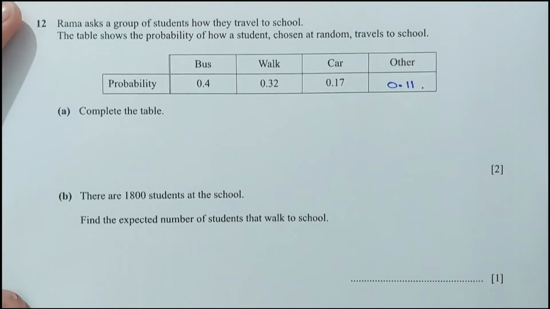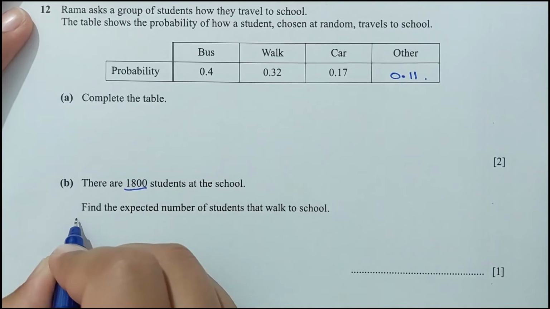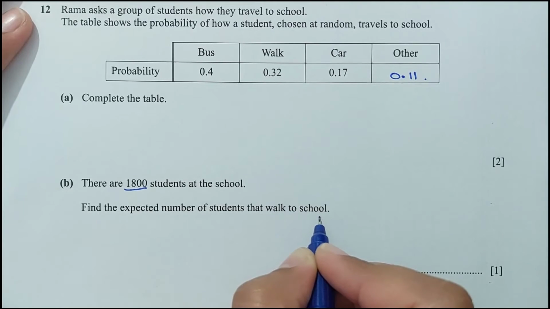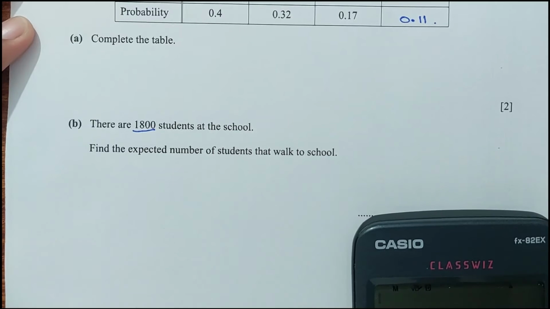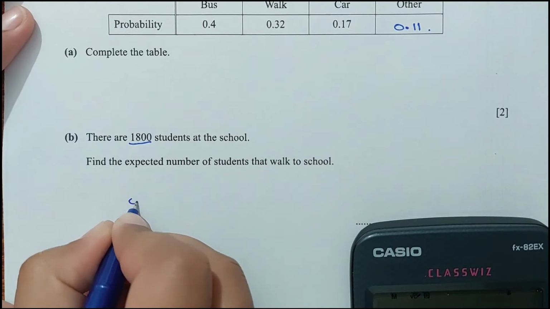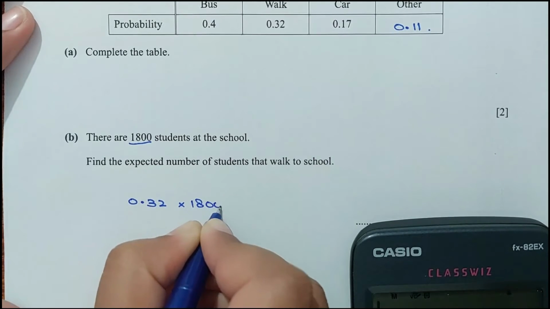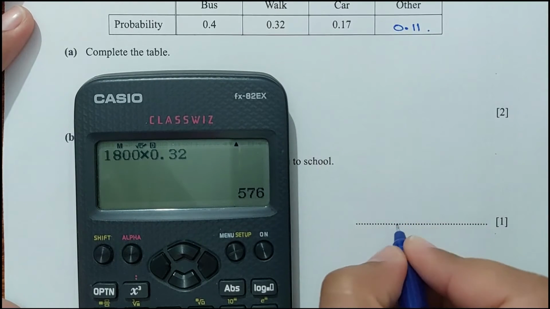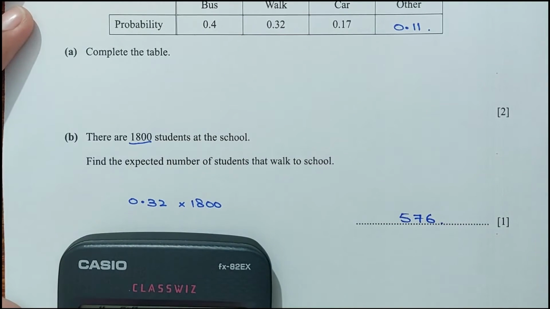Now for part B, there are 1,800 students at school, the total number of students. Find the expected number of students that walk to school, right? The students who walk to school, their probability is 0.32 and the total are 1,800. So 1,800 times 0.32 is 576. 576 are the expected number of students who walk to school.